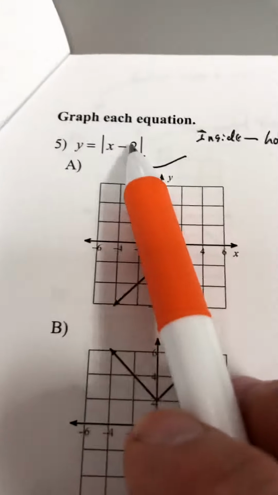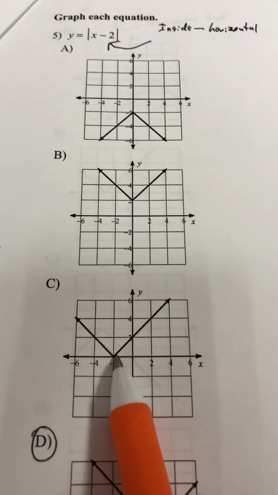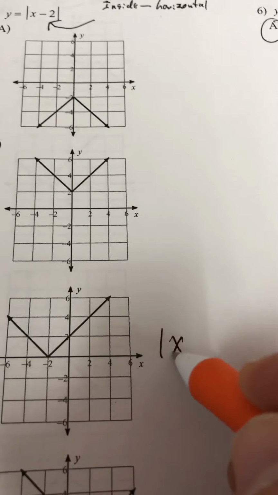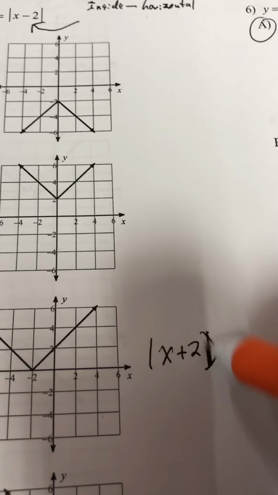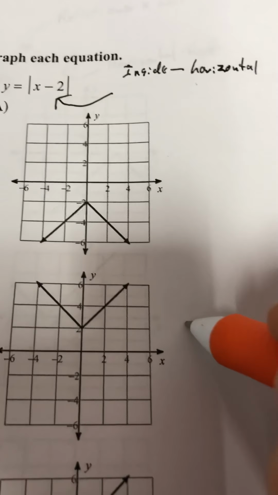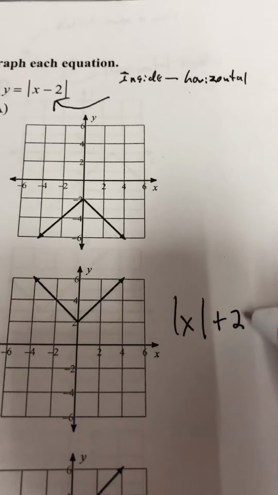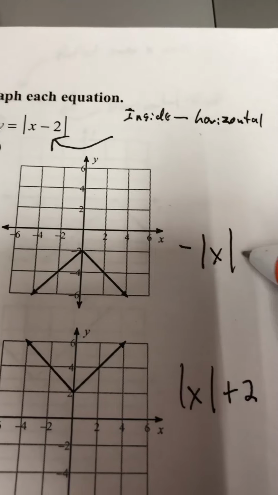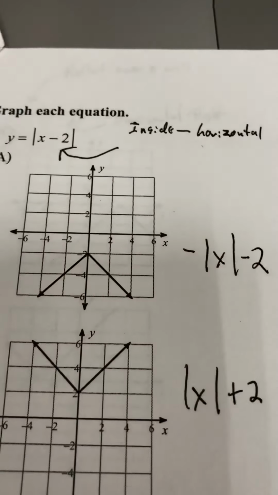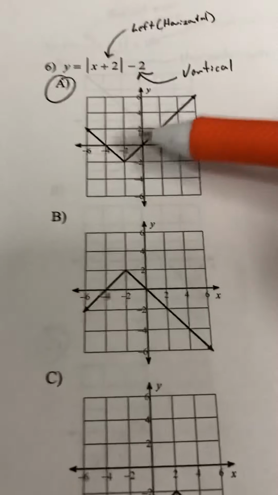If it was a +2, it would have gone left. That would be C. This is x plus 2, absolute value bars, sorry. This one would be the absolute value of x plus 2. This one would be negative x minus 2. I won't do that for each one because this would be very long.